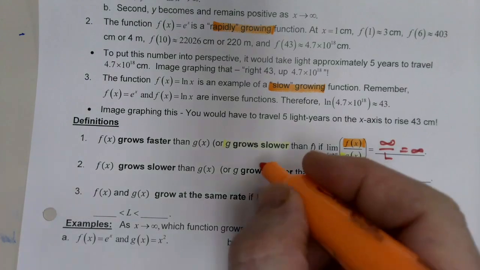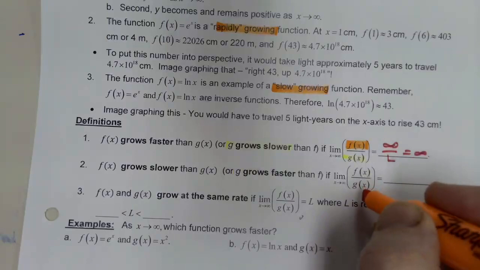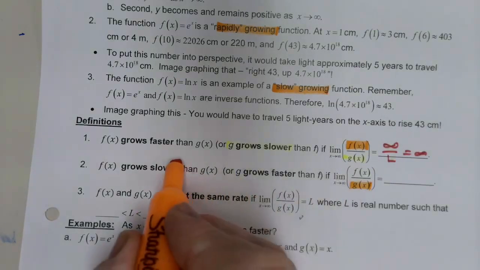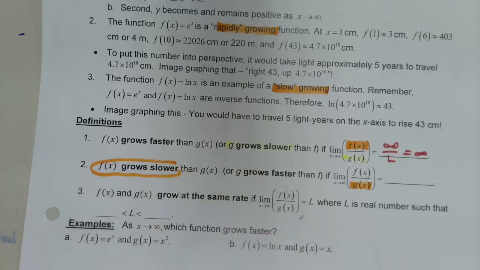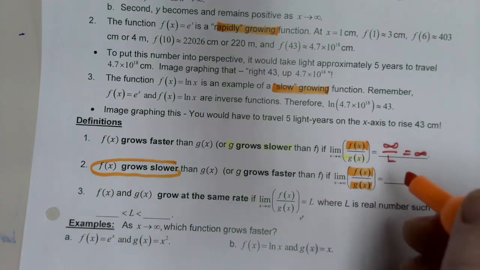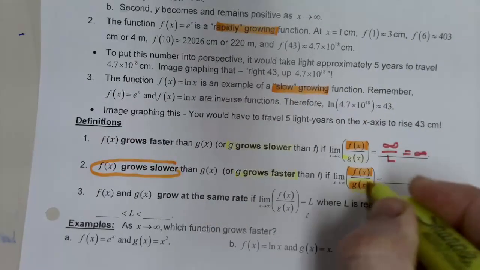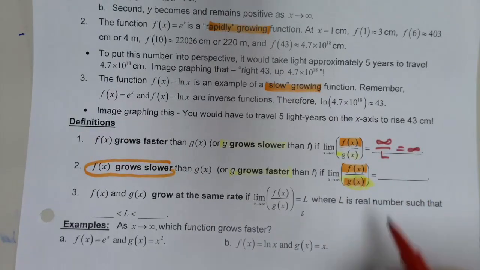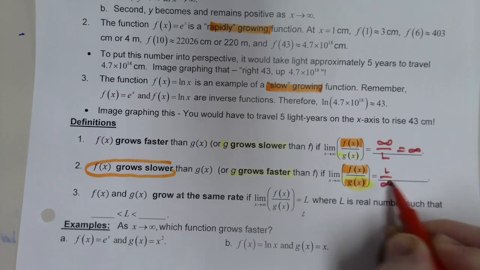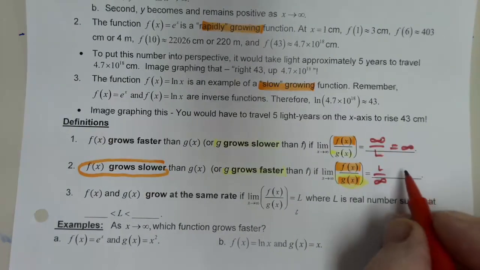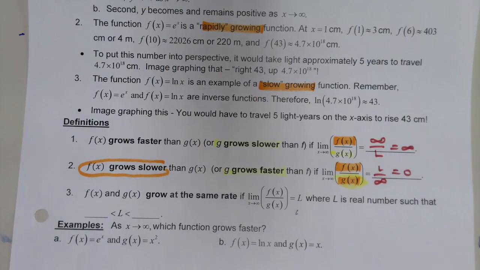The fast function is the one that is in the denominator this time. It's f that's the one going slower. The faster one is this one down here, our g of x function. Then it's going to act like some number divided by infinity, and this one's going to go to 0.